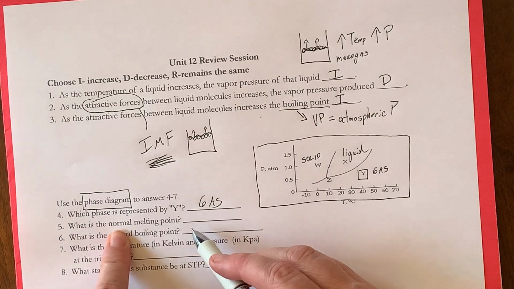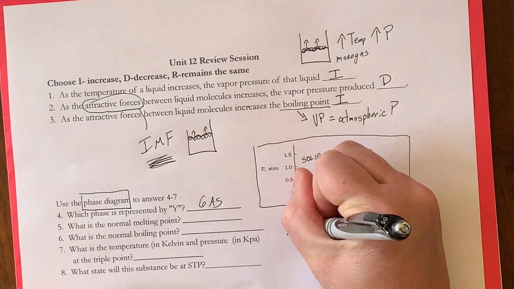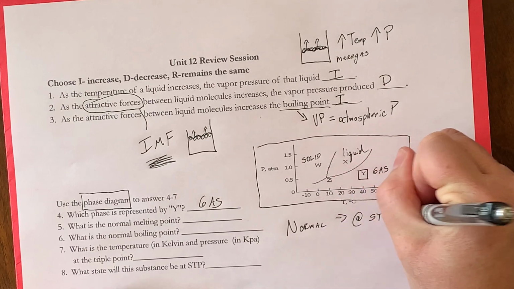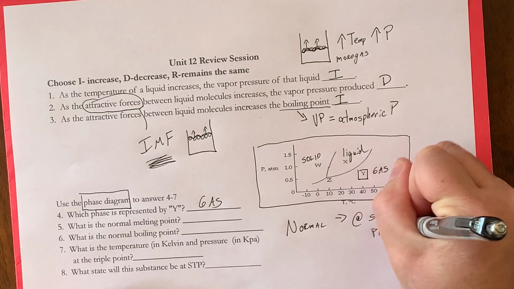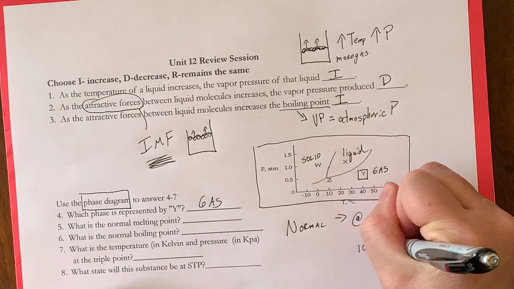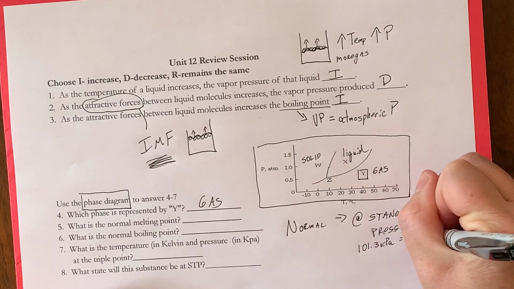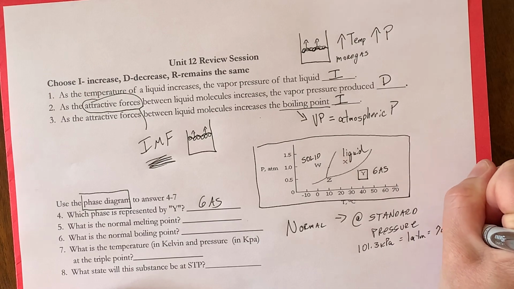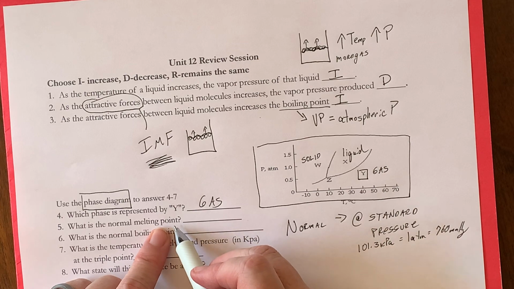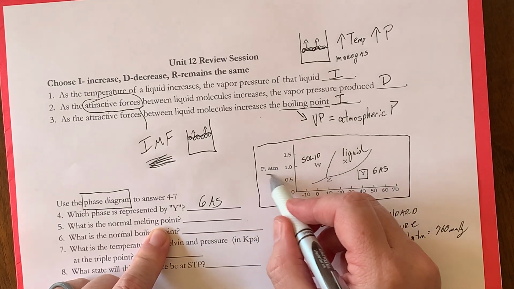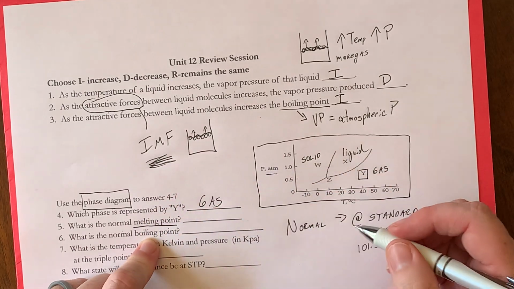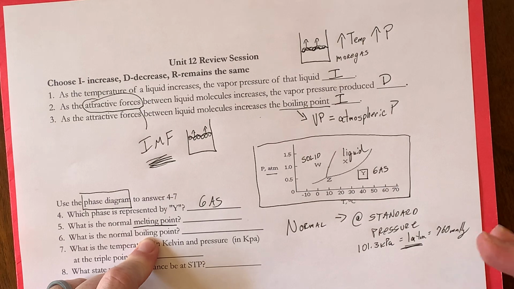What is the normal melting point? When we say normal, we mean at standard pressure. And standard pressure is 101.3 kilopascals, which is the same as 1 atmosphere, which is the same as 760 millimeters of mercury. So what is the normal melting point? Well, this graph is in atmospheres, so that means at 1 atmosphere. Melting point, when we're melting, that means we're going from a solid to a liquid.